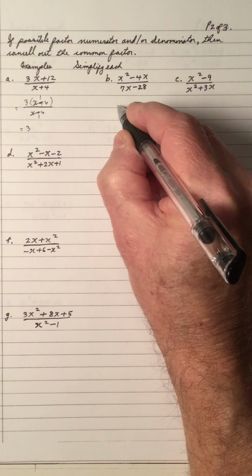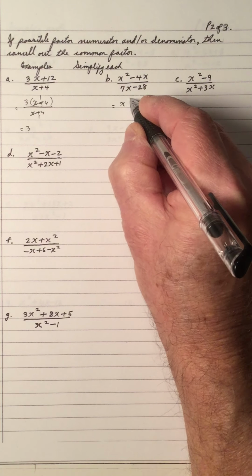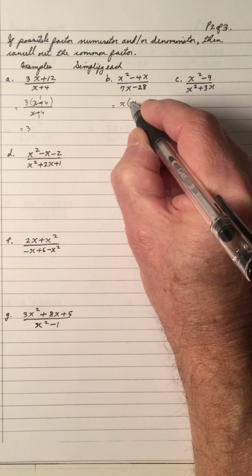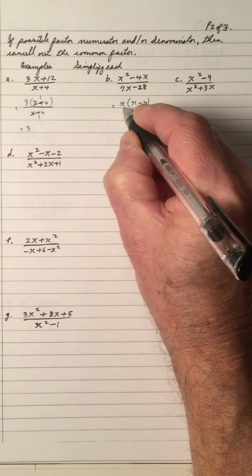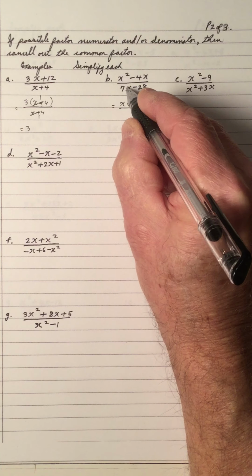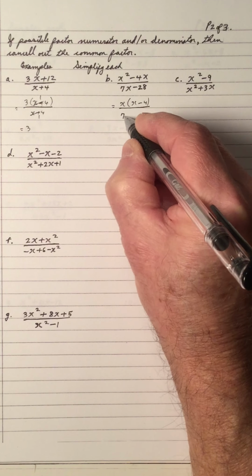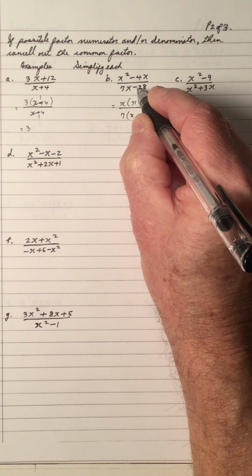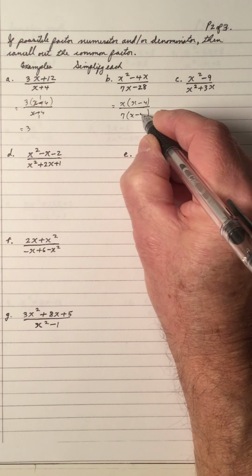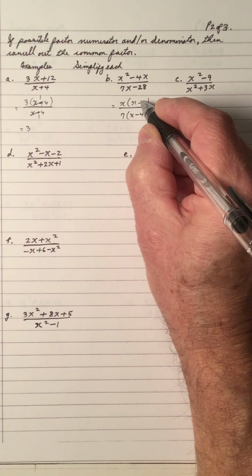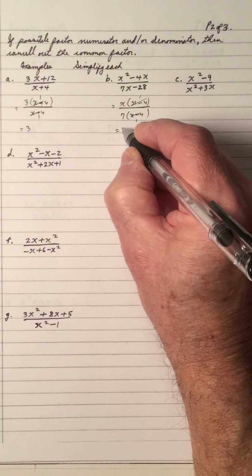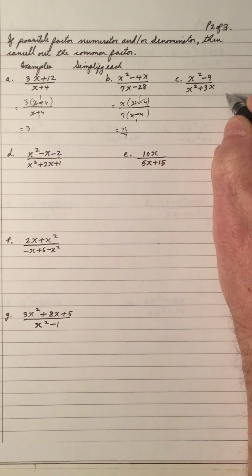B, factor the numerator. x is the GCF, so x squared divided by x is x. Negative 4x divided by x is negative 4. The denominator has 7 as a GCF. 7 into 7x goes x. 28 divided by 7 is negative 4. And again, the x minus 4 is a common factor, so we cancel them out. And we get x over 7.